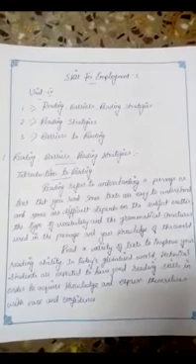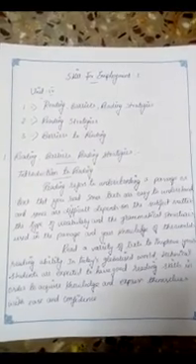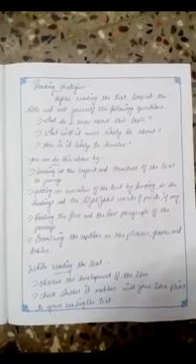In today's globalized world, technical students are expected to have good reading skills in order to acquire knowledge and express themselves with ease and confidence. Reading strategies. Before reading the text, look at the title and ask yourself the following questions. What do I know about this topic? What will it most likely be about? How is it likely to develop?